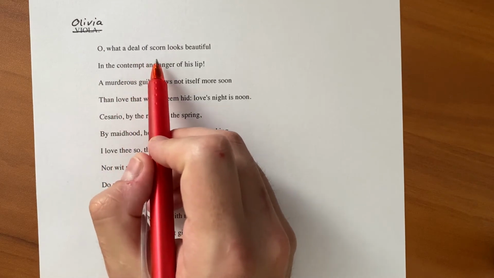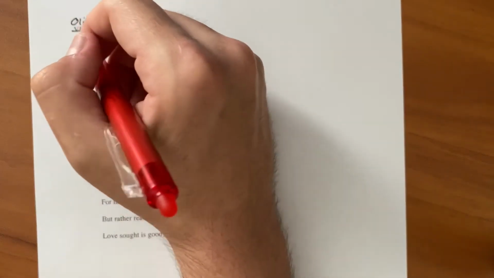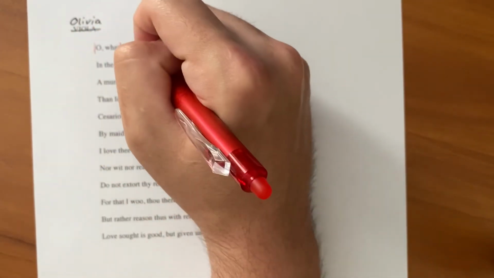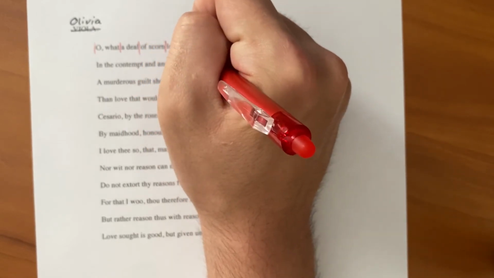So let's start here. "What a deal of scorn looks beautiful." That seems pretty regular. Oh, what a deal of scorn looks beautiful.